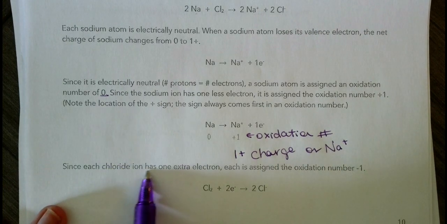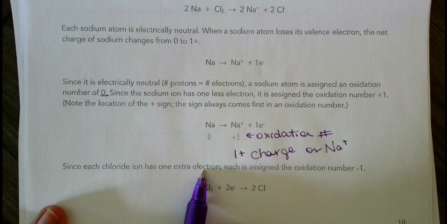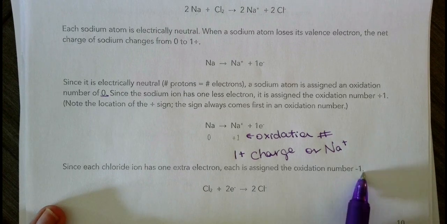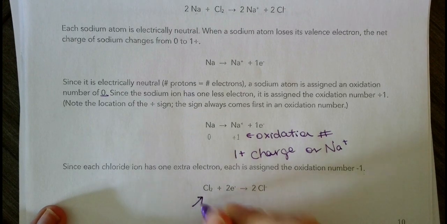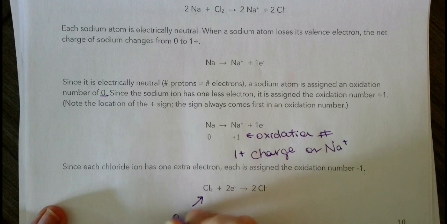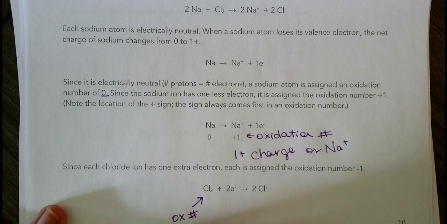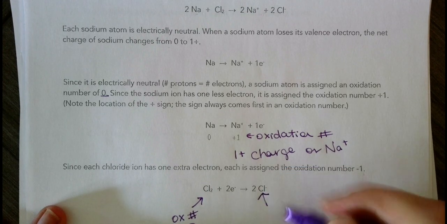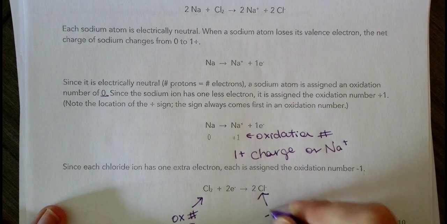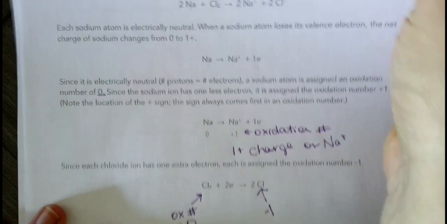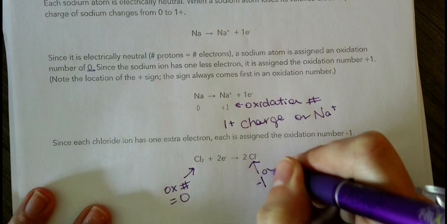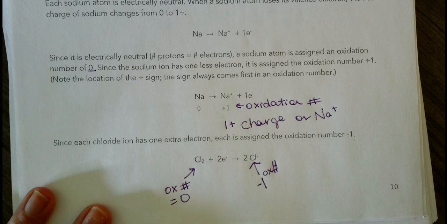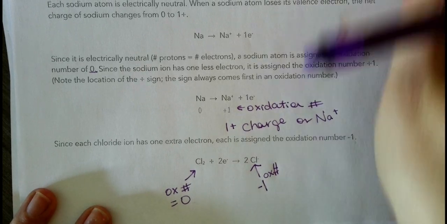So since each chlorine ion has 1 extra electron, each is assigned an oxidation number of -1. So on this side here, sodium is an element, so its oxidation number is 0. Over here, both chlorine ions have a 1 minus charge, so their oxidation number is -1. Cool. So pause if you need to. I'm going to move on.